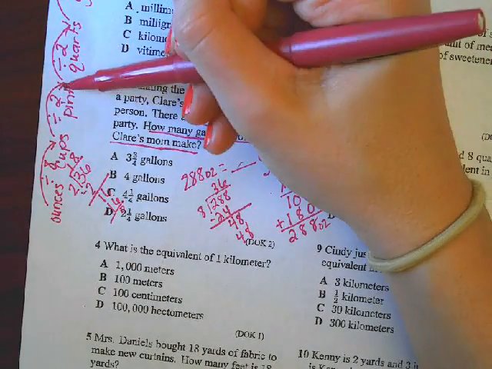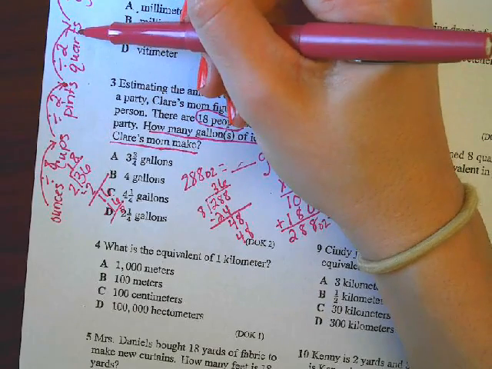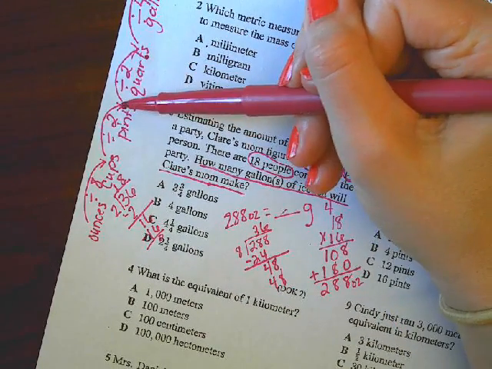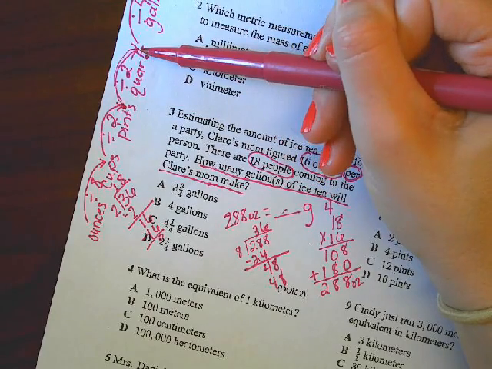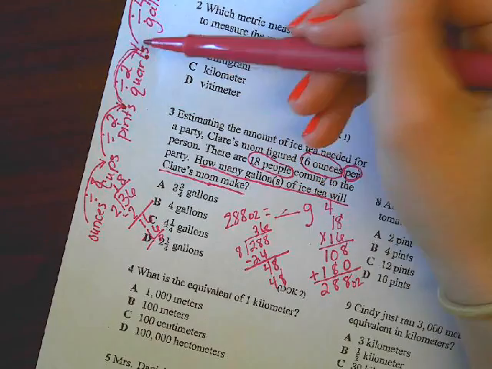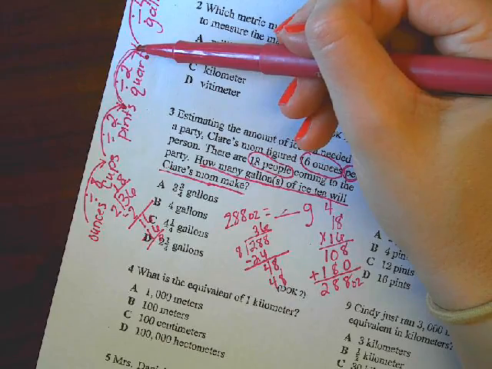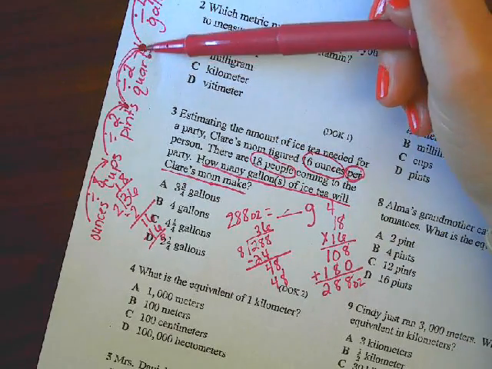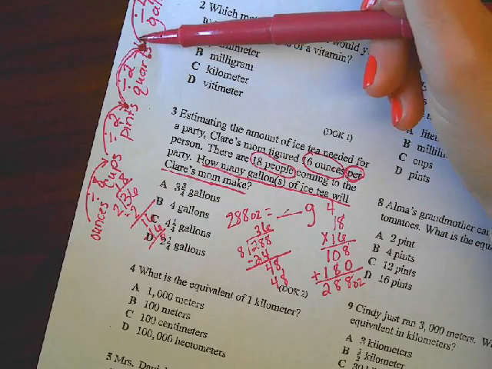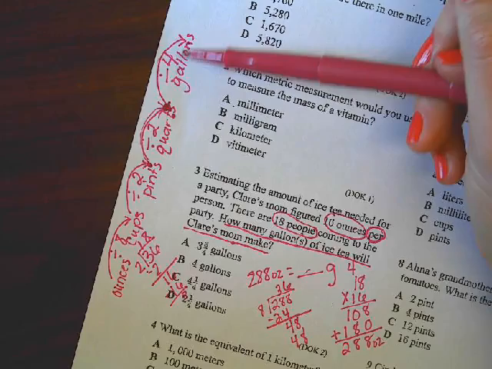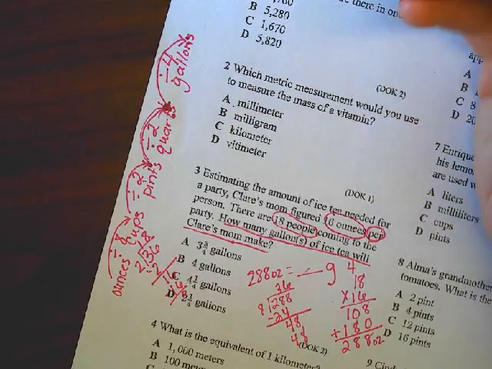And now we have to do what to the 18 to get to quarts, Hayden? What do you have to do to get from pints to quarts? Divide by 2. Raise your hand if you can tell me what 18 divided by 2 is. Fi? What's 18 divided by 2? 9. Okay, so that's 9 quarts. Now what am I going to have to do with the 9 quarts to get to gallons? Mackenzie? Divide it by 4.